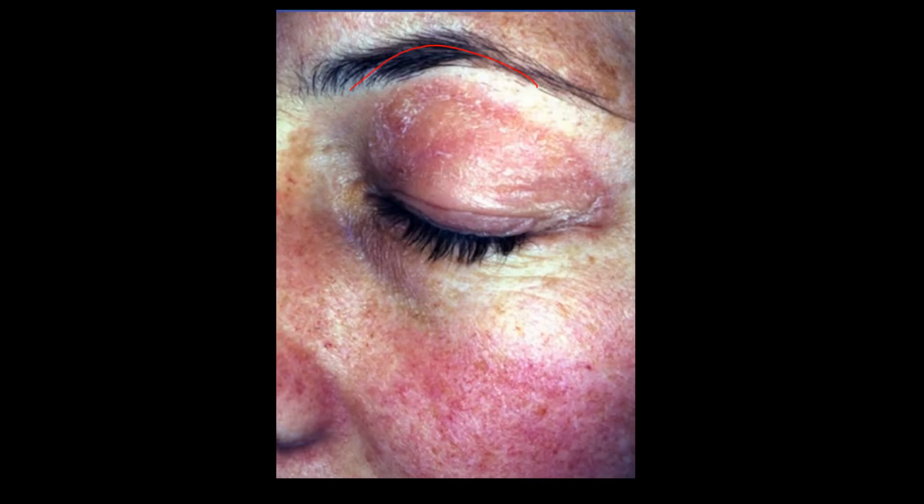Now this slide presents to you the heliotrope rash that is found in the periorbital area and cheeks, and it is one of the clinical findings in cases of dermatomyositis.